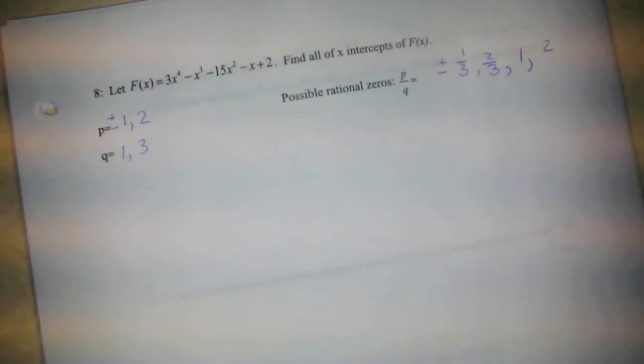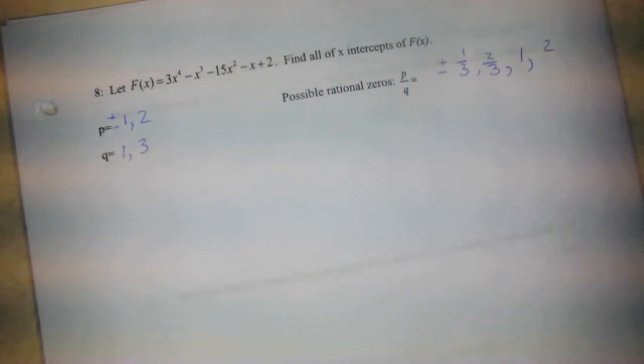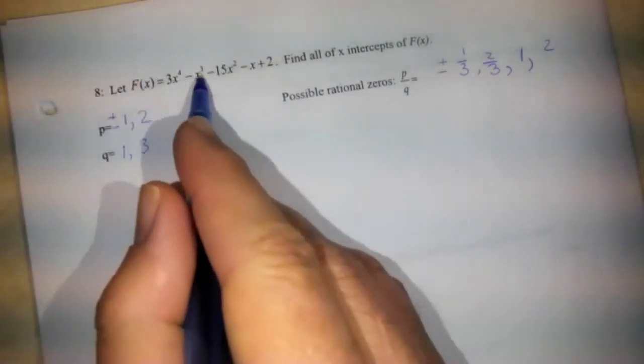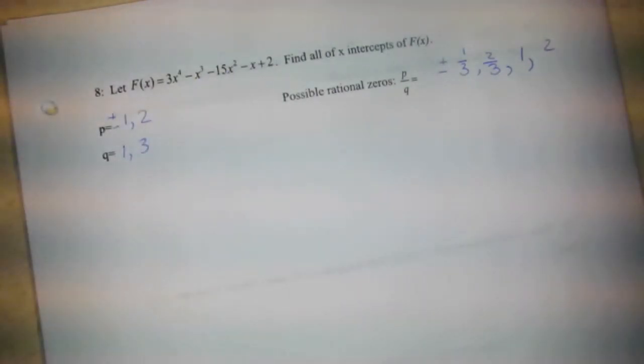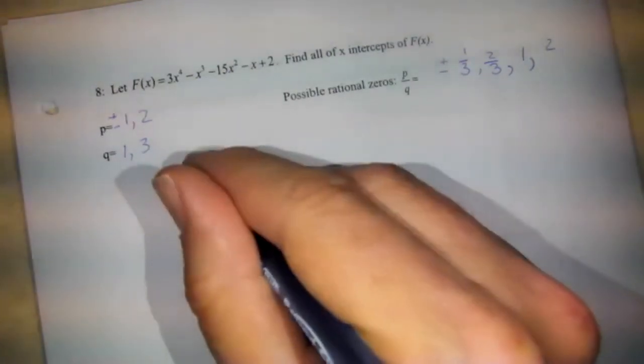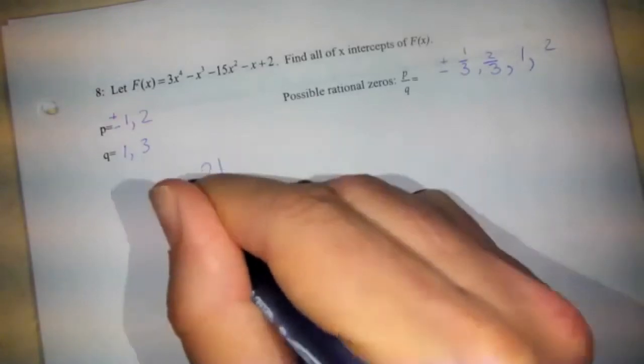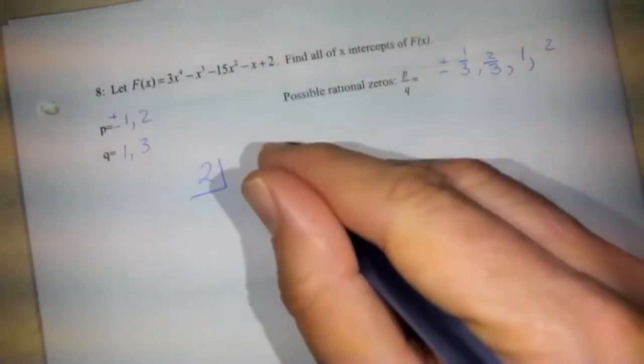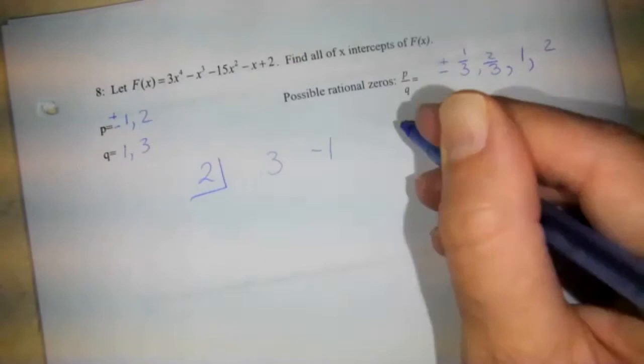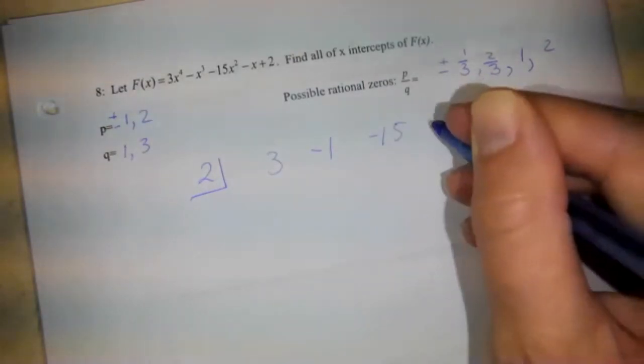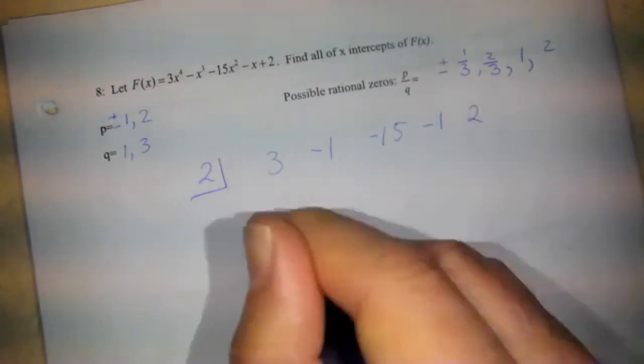All right. Which number do you want to try now? I got 2. All right. Sure, we can do 2. Should we do it by hand, or do you want to do it? Those look like gnarly numbers. Let's do it the way we're supposed to. 2. We'll get a 3, a negative 1, a negative 15, a negative 1, and a positive 2.